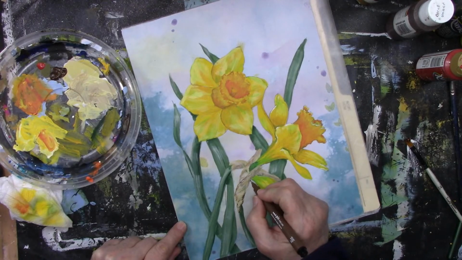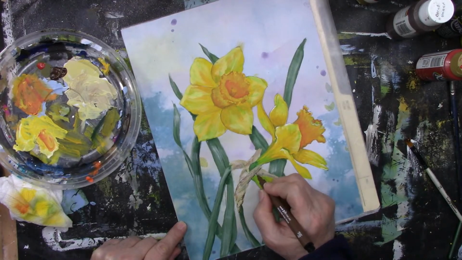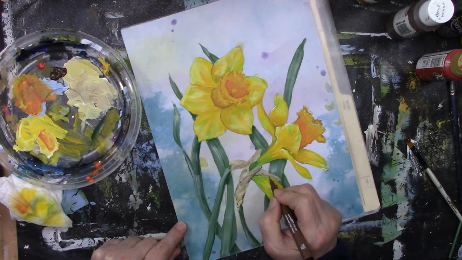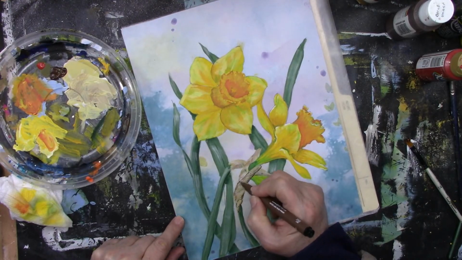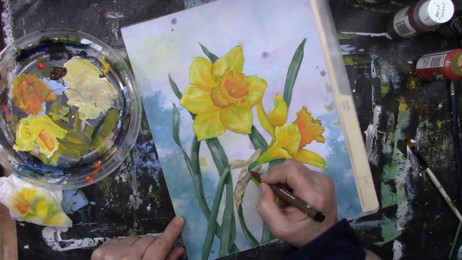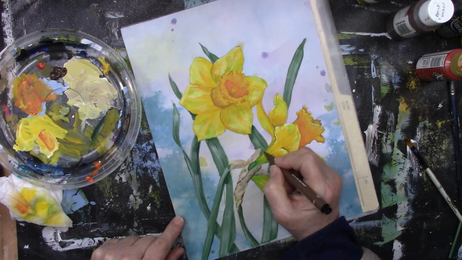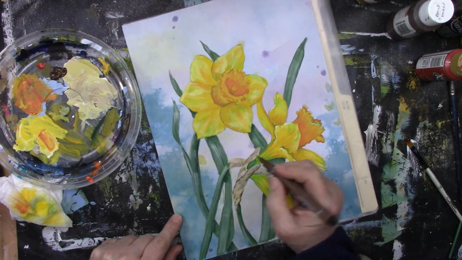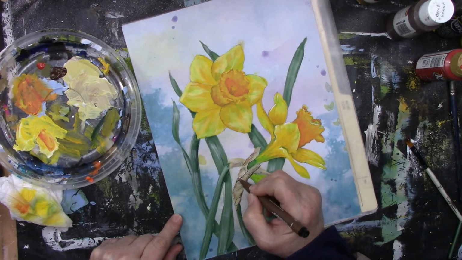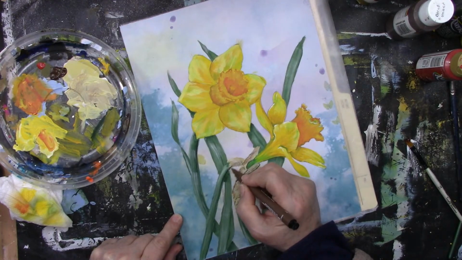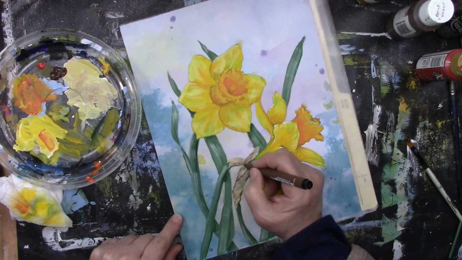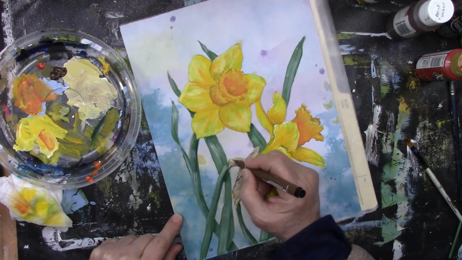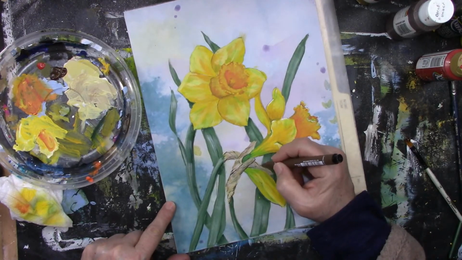Just every so often, where I think it would emphasize something or distinguish where things are separate. This is a fairly fine one. And there.